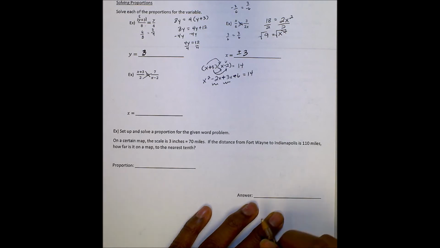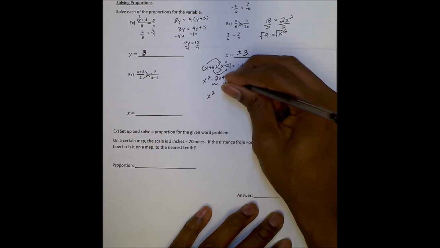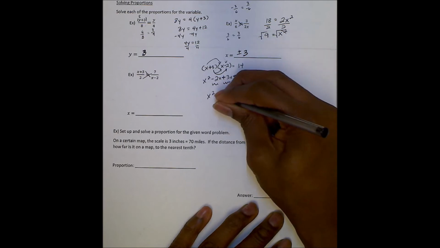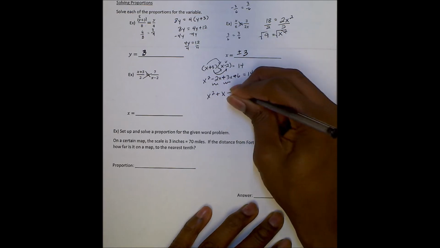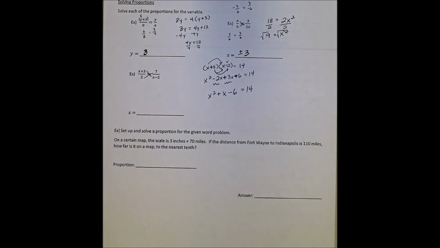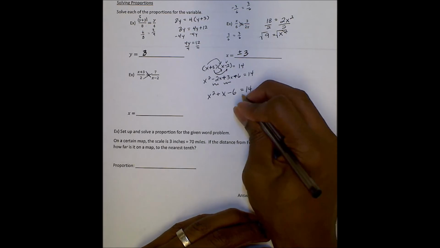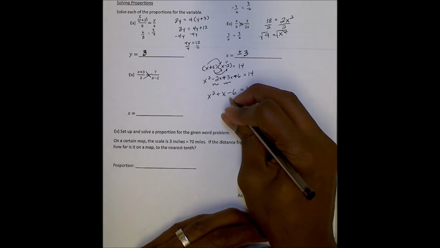Okay, so I'm going to add my like terms together. I have x squared minus 2x plus 3x gives me a positive x minus 6 equals 14. Now, if you remember your quadratics, the way that we solve them is we make sure that they equal 0 first. We cannot solve it with, well, unless we're completing the square, which we will not do right now. We want it to equal 0.